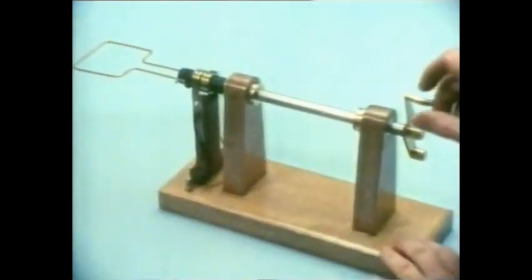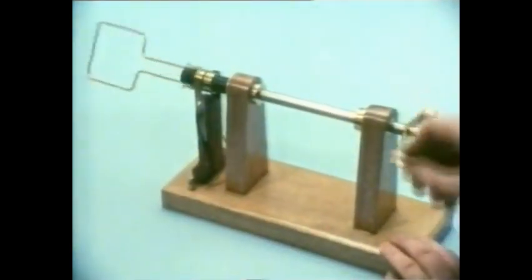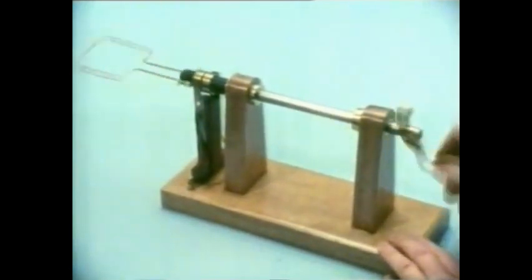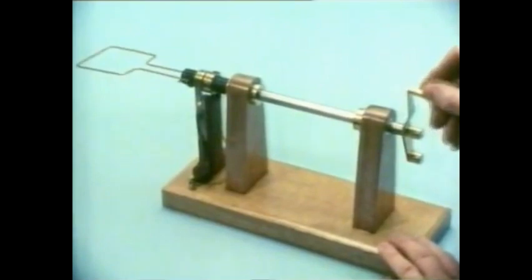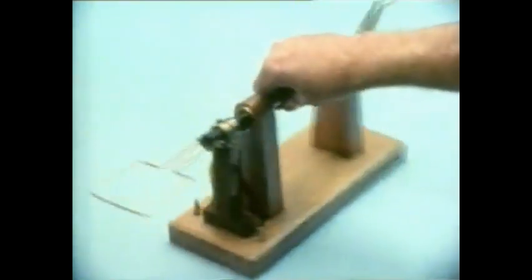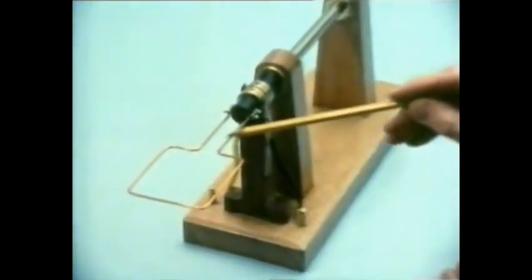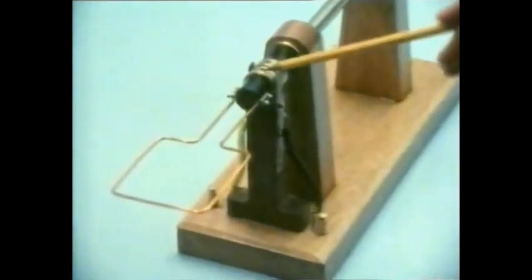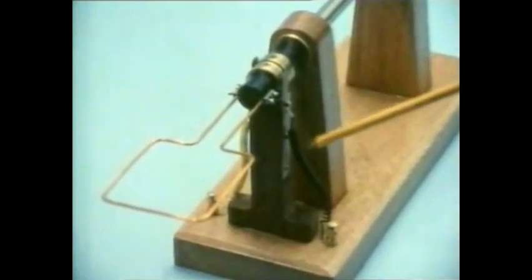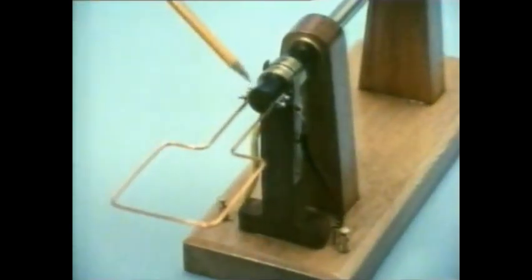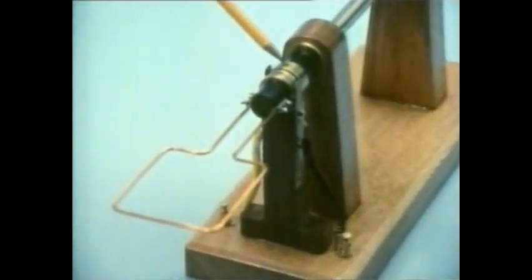We mount this device so that it can be turned by a crank. Each of the 2 rings brushes against a metal strip, so that there's electrical connection between the loop as it rotates and 2 terminals down at the bottom. Each end of the loop is always connected to the same terminal.